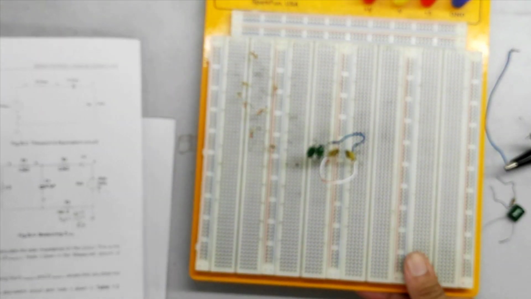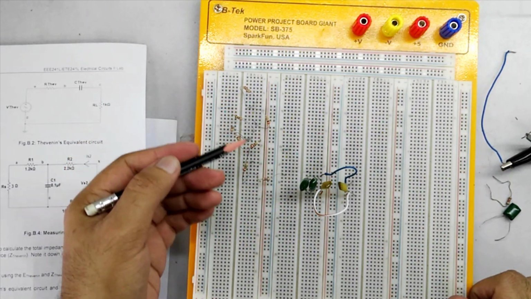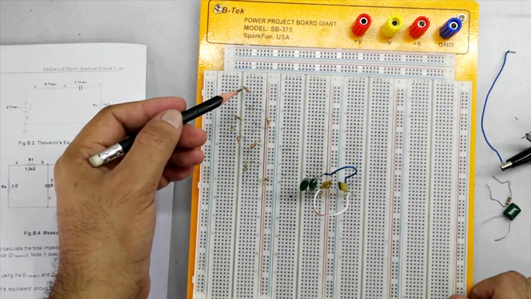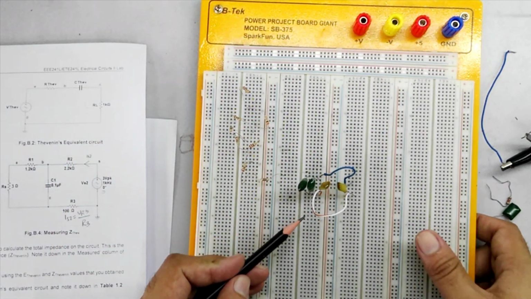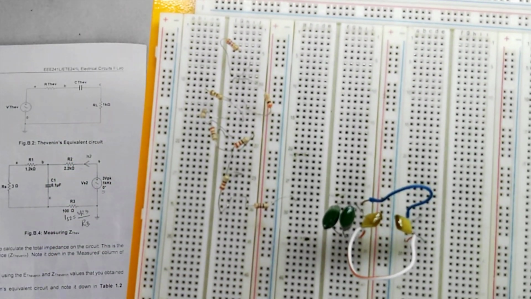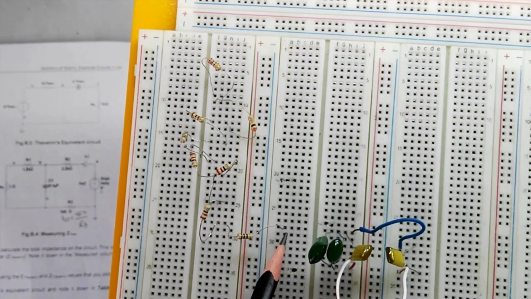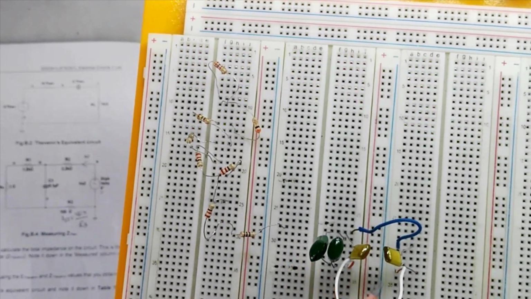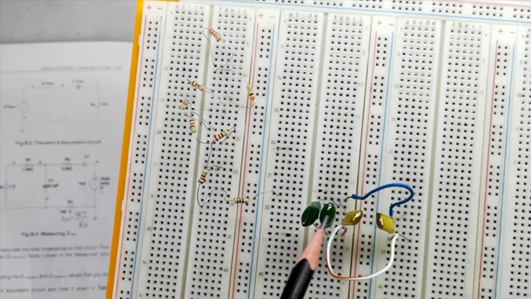So we have already placed the combination of capacitance and resistance here. So we will make this entire resistance branch series with this capacitance branch.